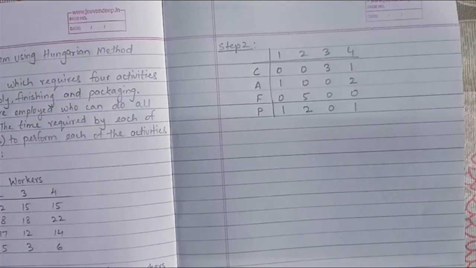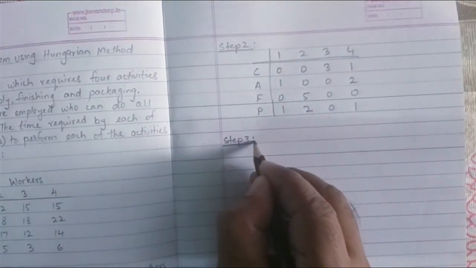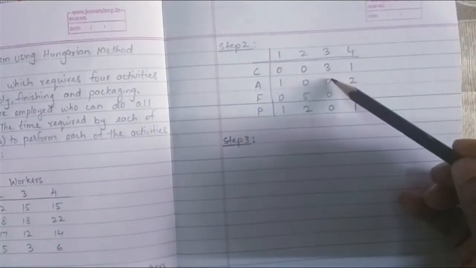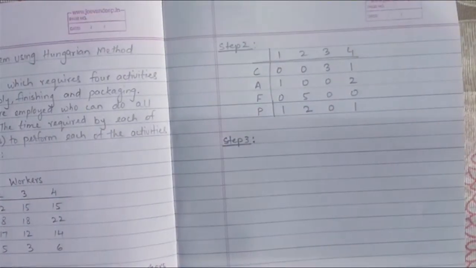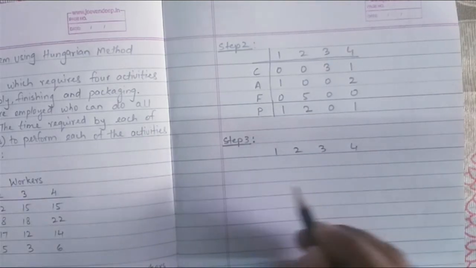What is the third step now? The third step is to draw horizontal or vertical lines to cover maximum zeros in a particular row or a column. You have to be careful. You need not draw multiple lines such that you are not covering maximum zeros. For example, if you look at the third column here, we have maximum zeros, 1, 2 and 3 zeros. So I'll cover these 3 zeros by drawing a line. So I'll just rewrite this whole matrix here down, and then we are going to draw the lines.